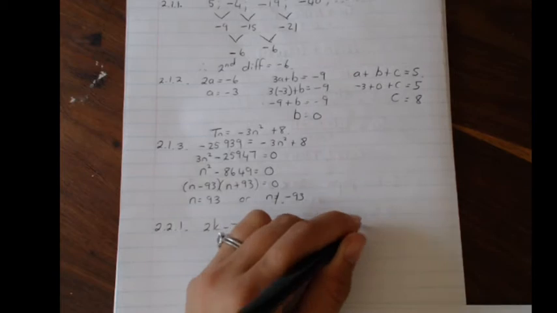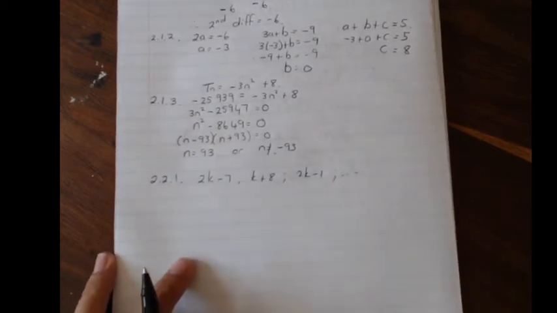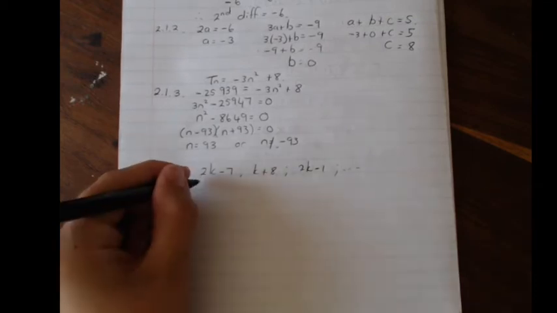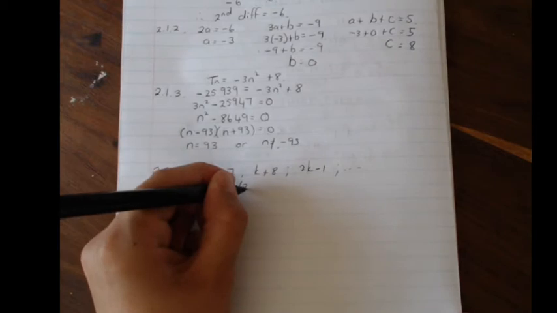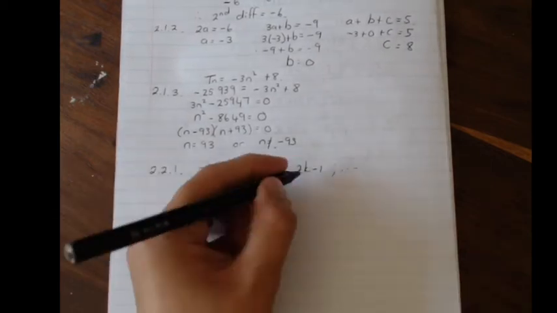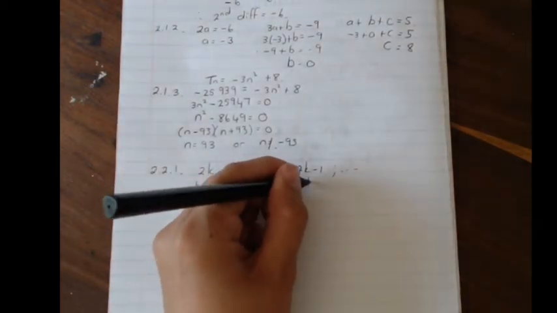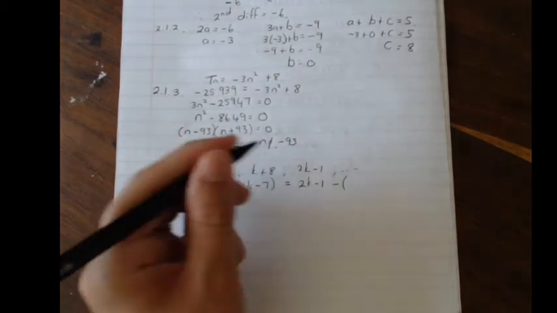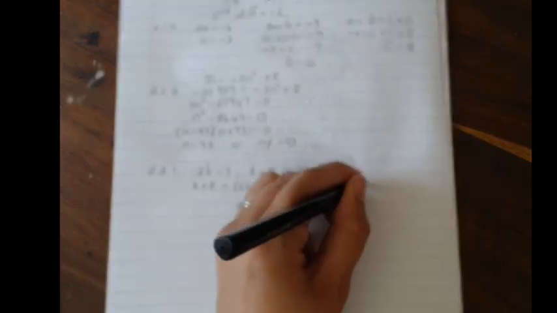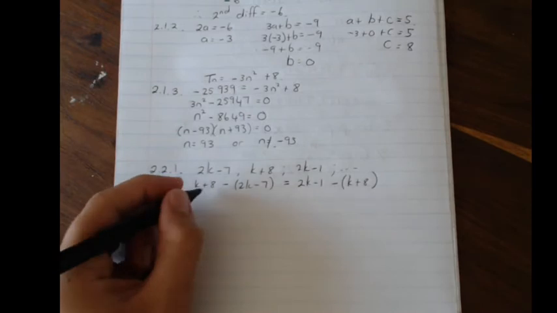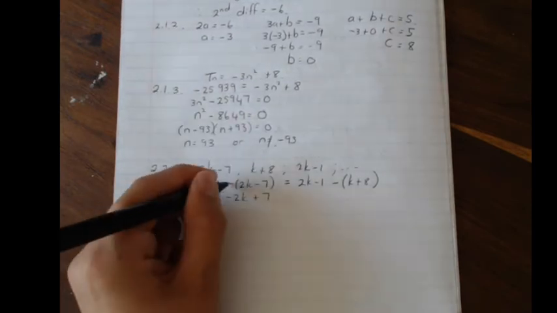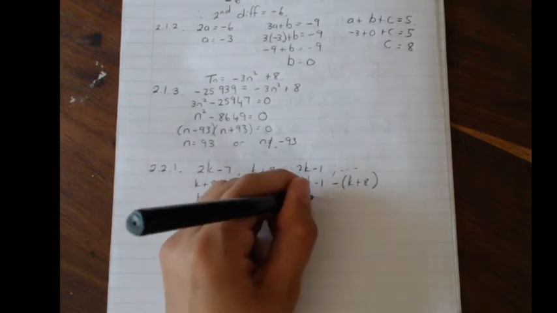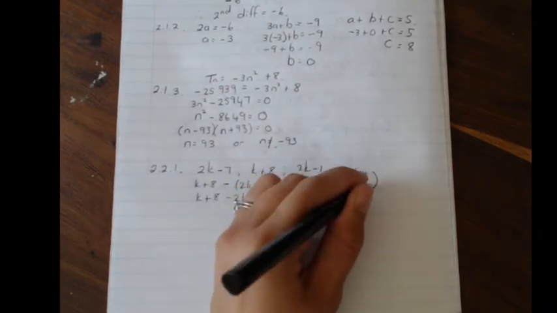Those are the first three terms. Since they tell me it's arithmetic, I know that term 2 minus term 1 should be equal to term 3 minus term 2, and I can use this to solve for k. So I have k plus 8 minus (2k plus 7) equals 2k minus 1 minus (k plus 8).